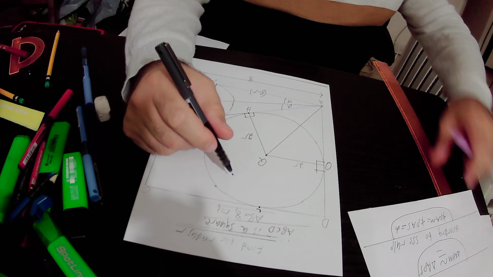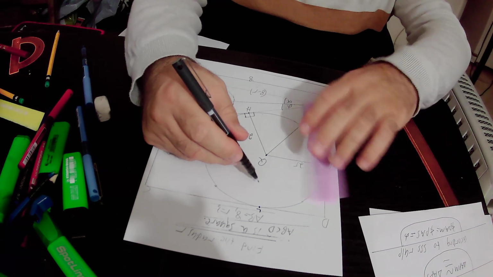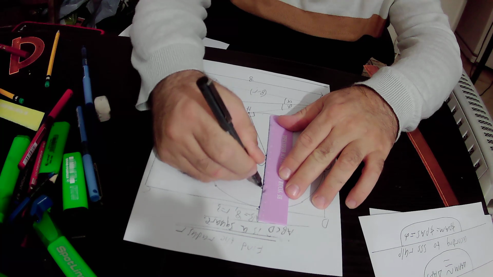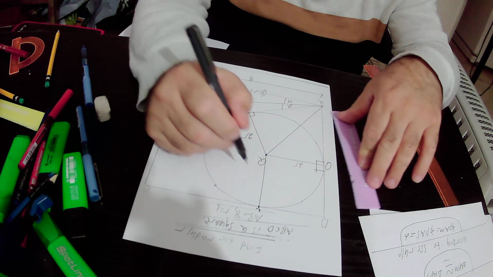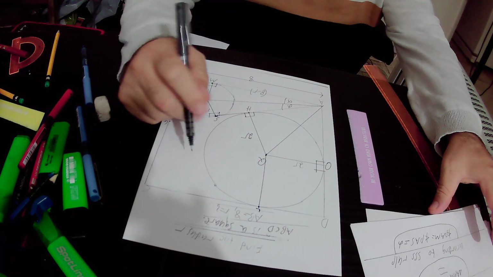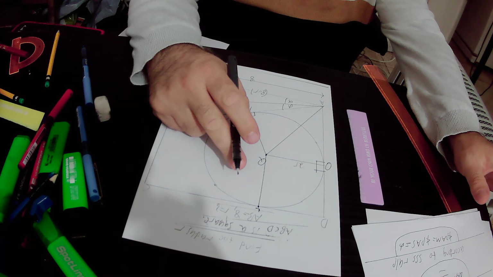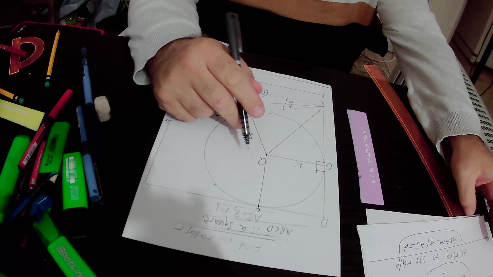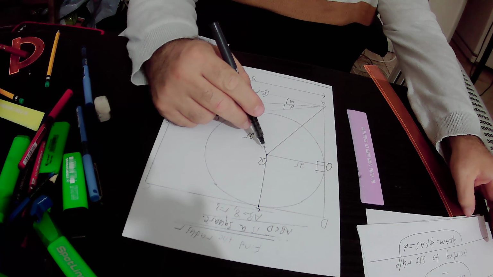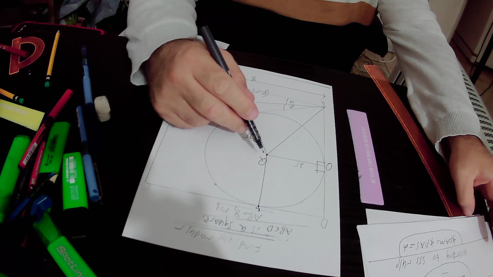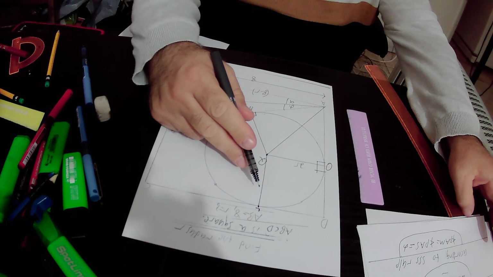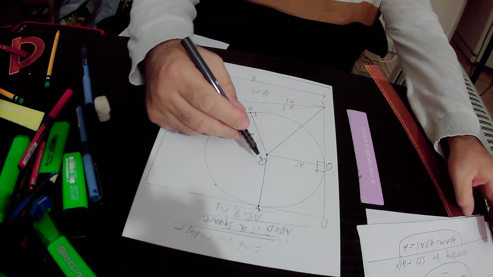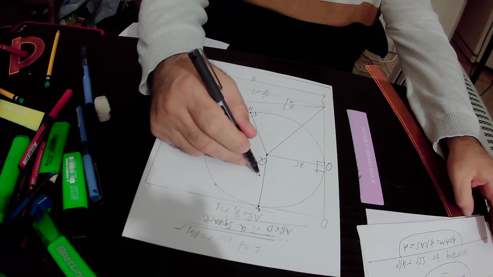We will join points Q and L by a straight line. Line segment QL is the radius of this big circle. Why? Because line segment QL starts from the center of this big circle and ends at point L, that is a point on the circle itself. Therefore, QL is the radius of this big circle, that is to say it equals 2R.